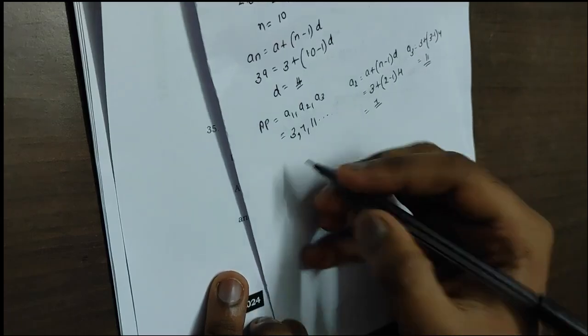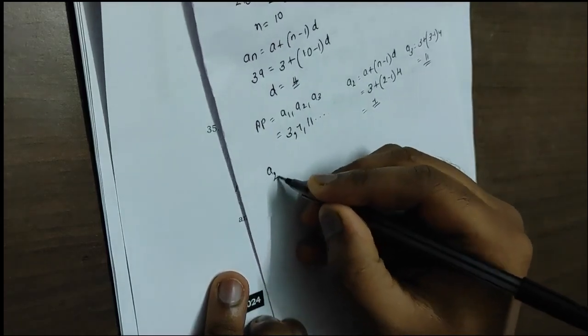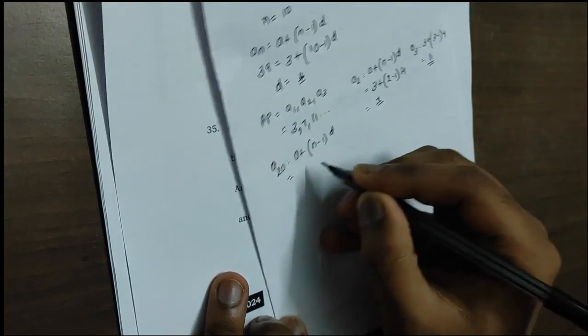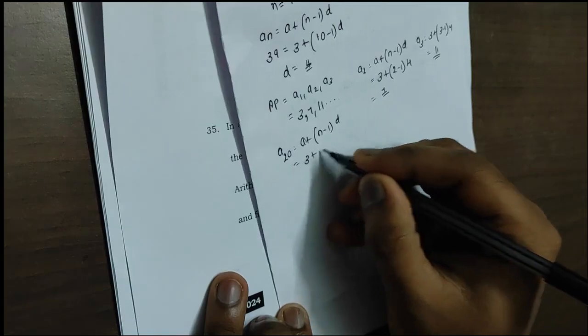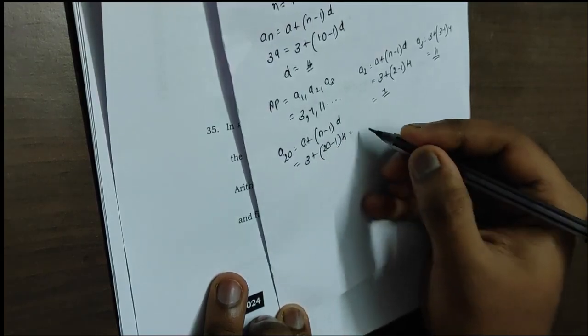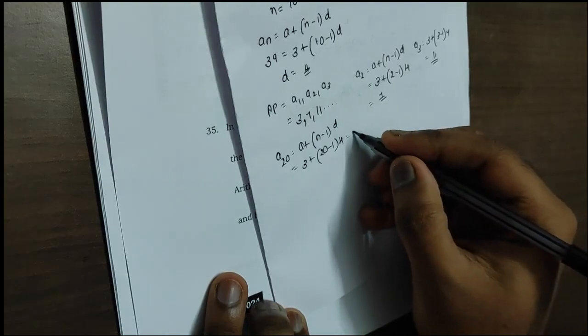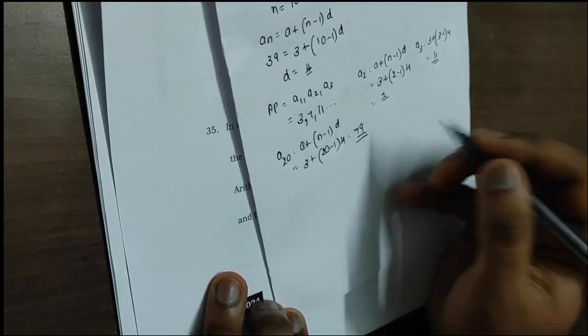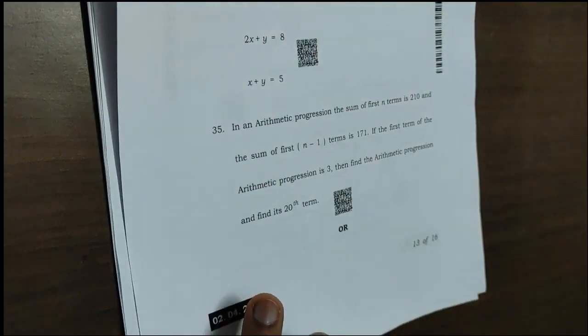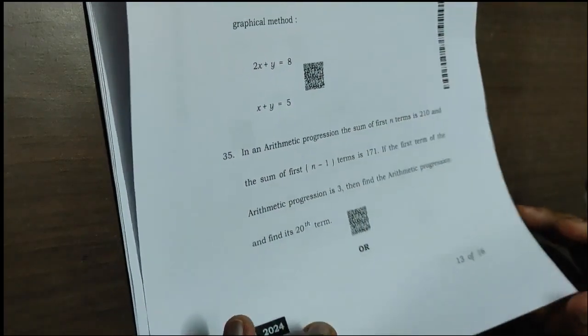Now let us find the 20th term, what they asked, one more in the question. A20 is equal to a plus n minus 1 into d. We know the value of a, 3, n is 20, minus 1 into common difference 4. That gives the value of a20, that is 79. That itself is the answer. Now let us move on to the 35th question, part B.